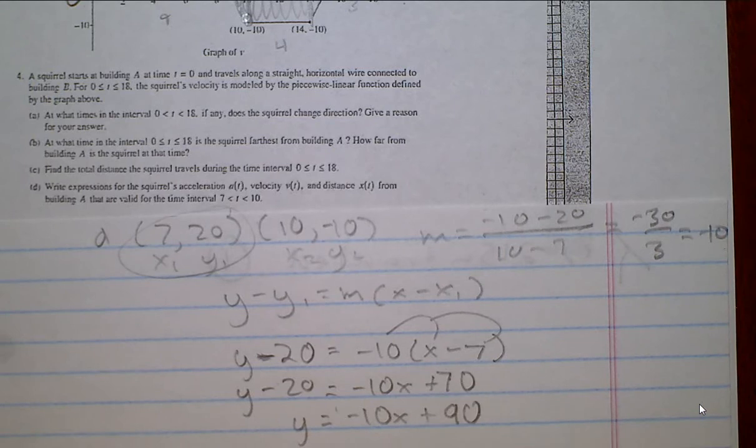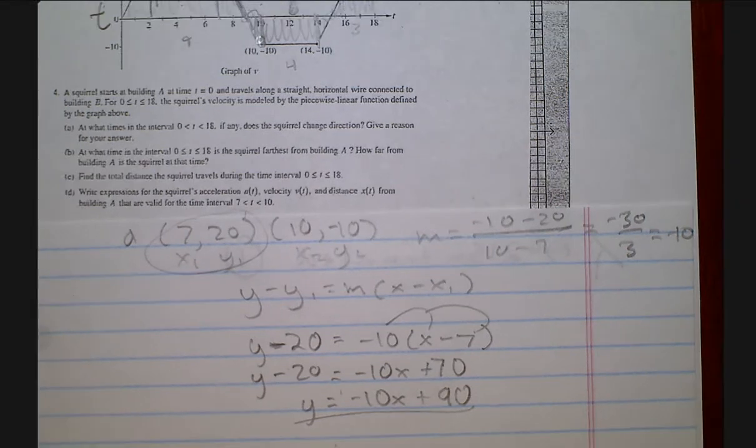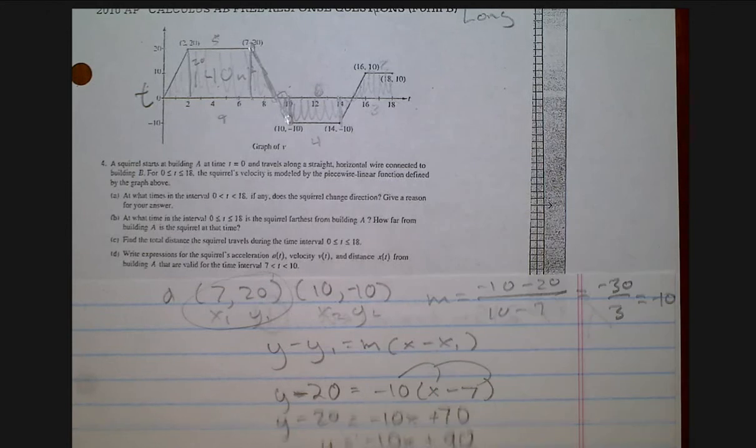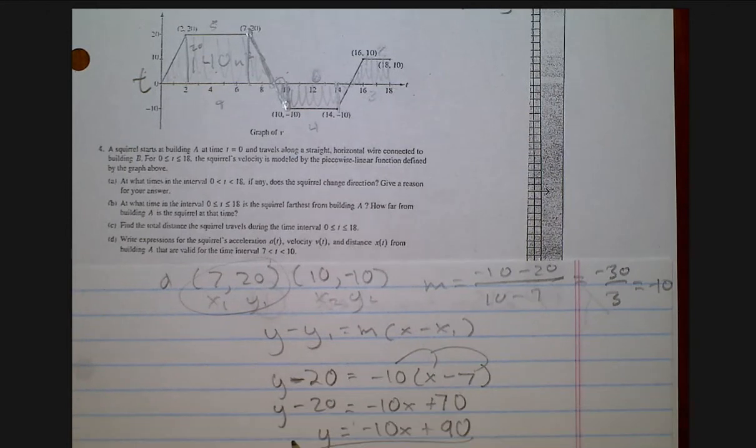Alright guys, there's our function for that line. Awesome, we got our function for that line.